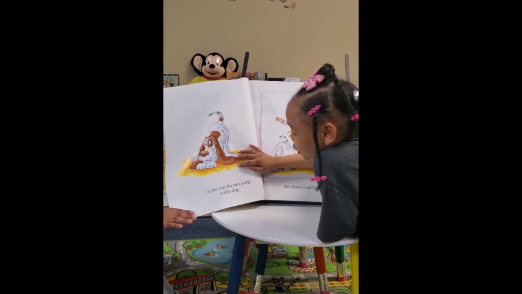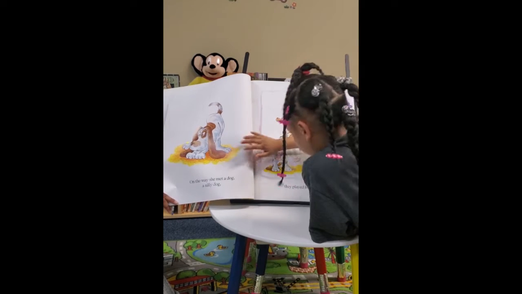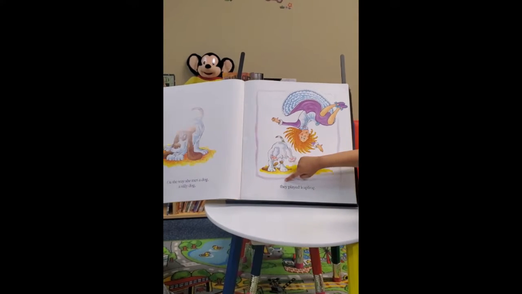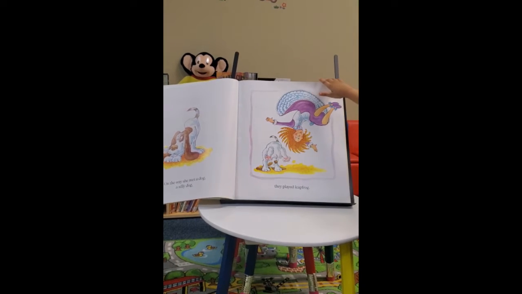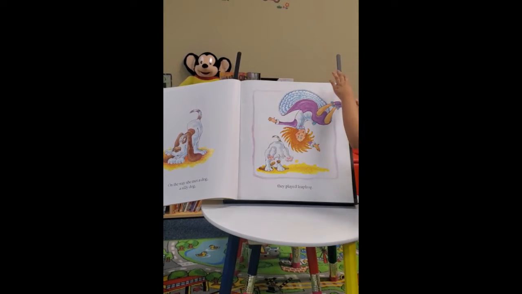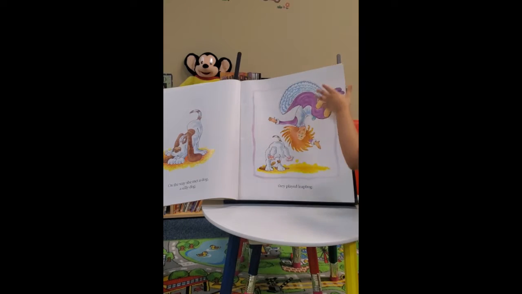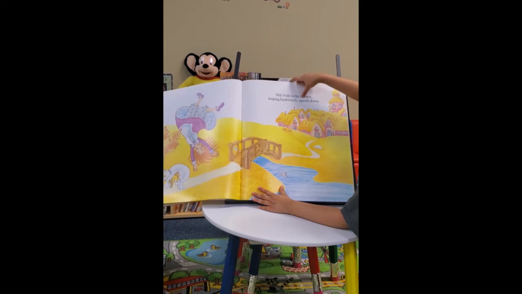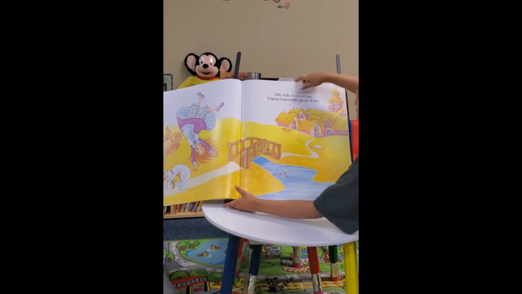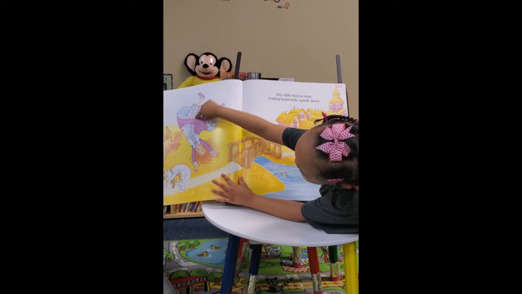On the way, she met a dog, a silly dog. They played leapfrog. Look at them. It looks like they're having a lot of fun. Silly Sally went to town leaping backwards upside down. Look at them.